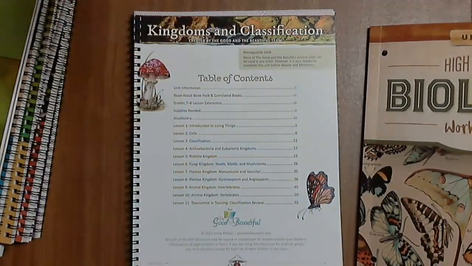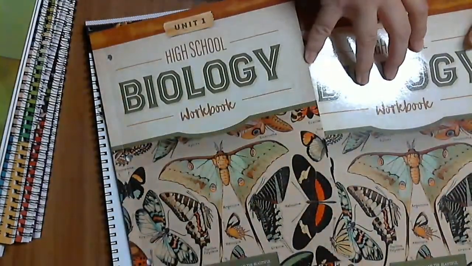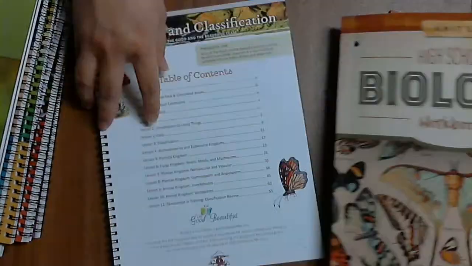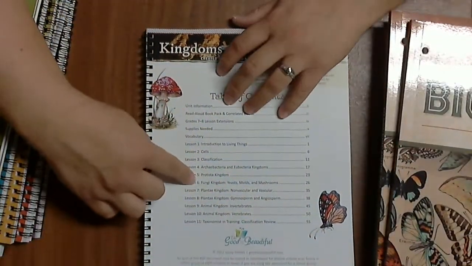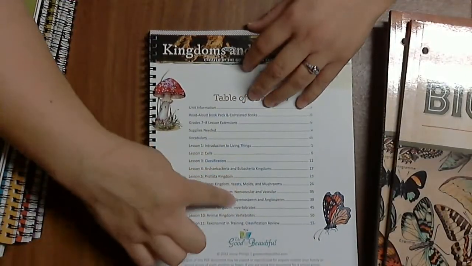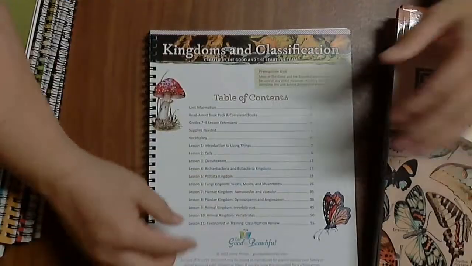So I found that kingdoms and classifications was covered throughout Units 1 through 5, depending on when it was needed. Does that make sense? So when we got into plants, they brought in these lessons in Unit 2 where there was botany, right?